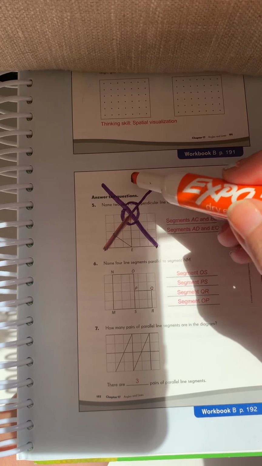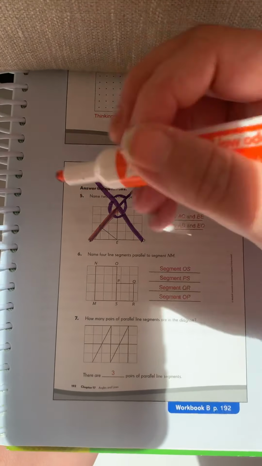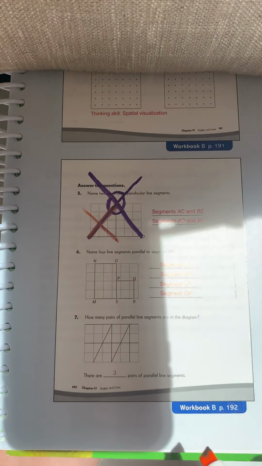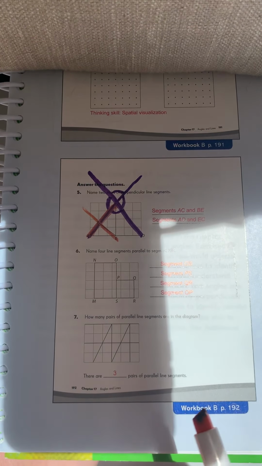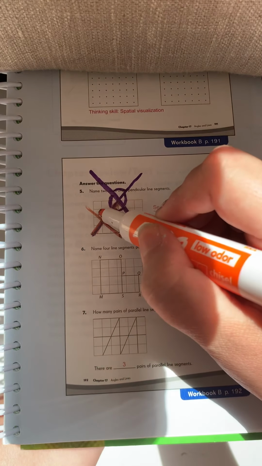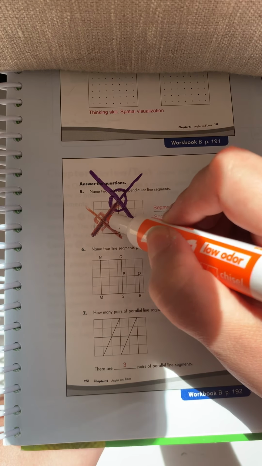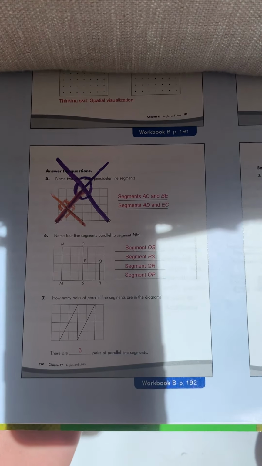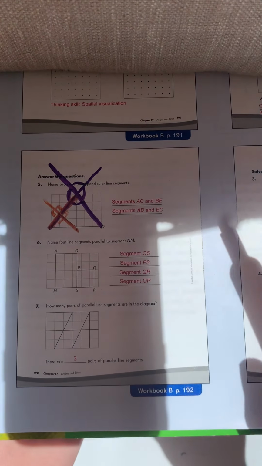I know if I did that one, no, that wouldn't be straight up and down. Let me try this one, BE. Oh, guys, did I find another line that intersects? Yeah. And they form 4 right angles or 90-degree angles. So that would be a set of perpendicular lines.